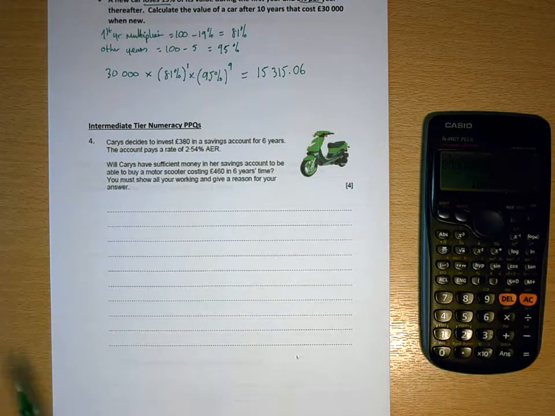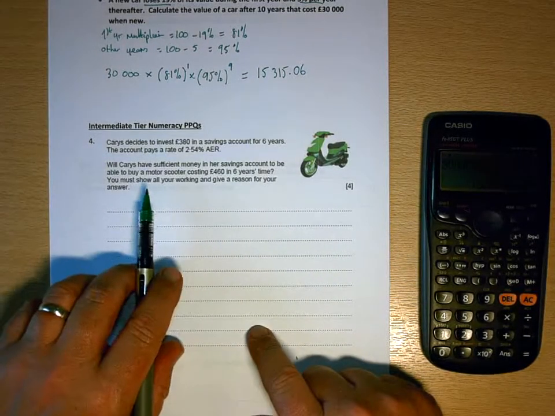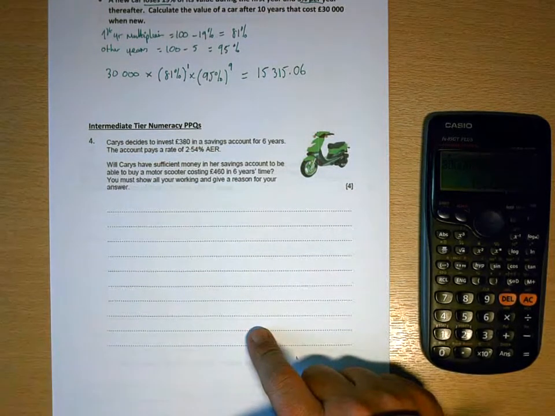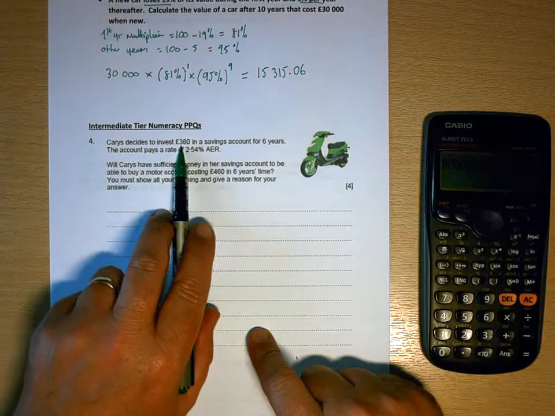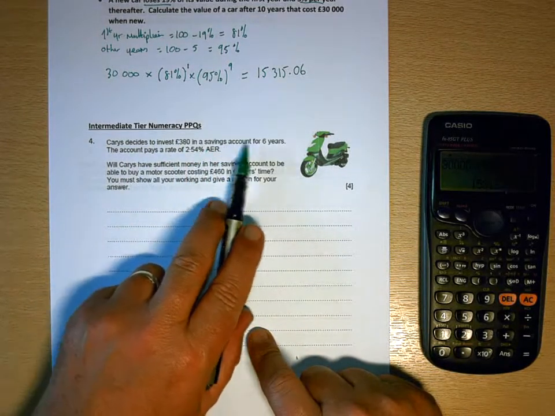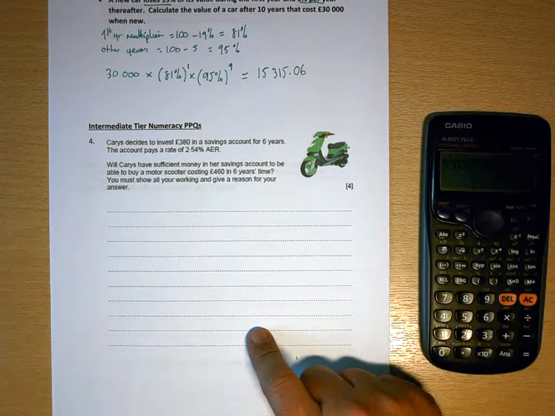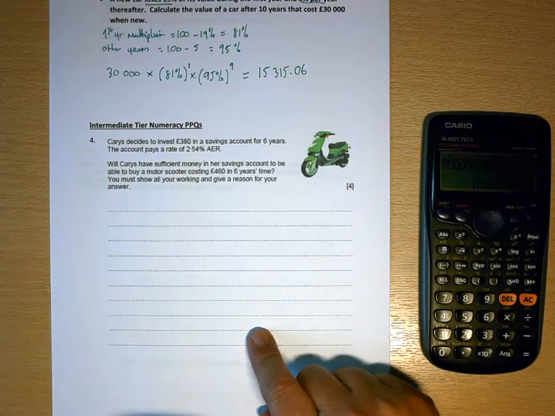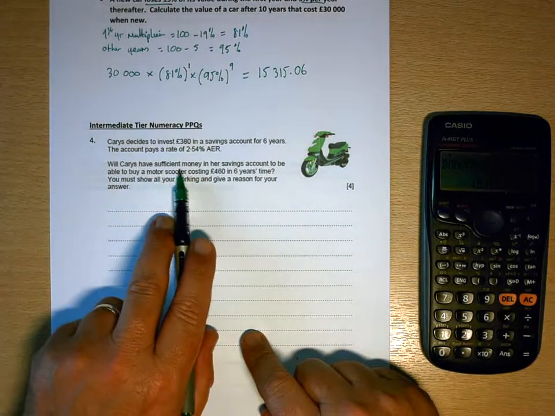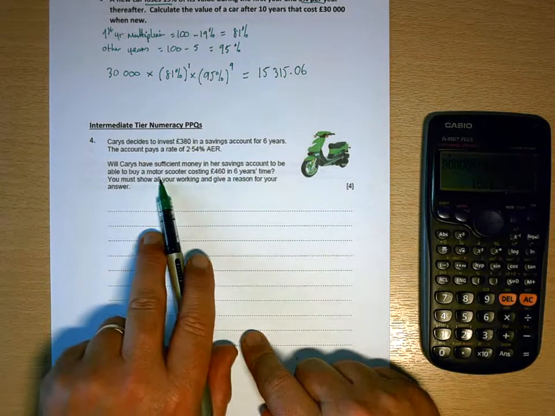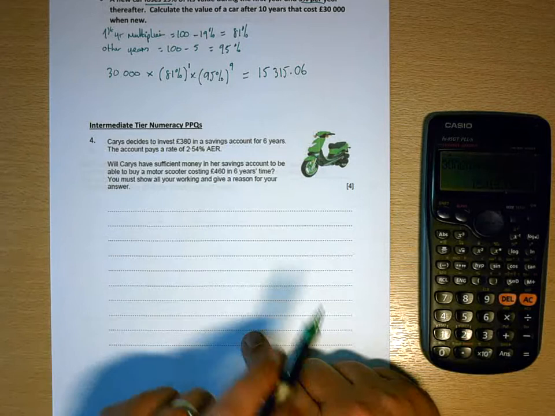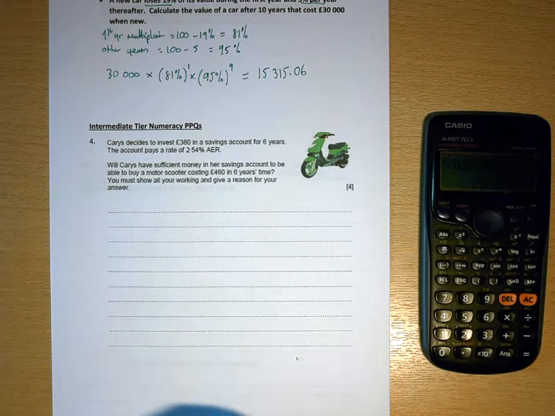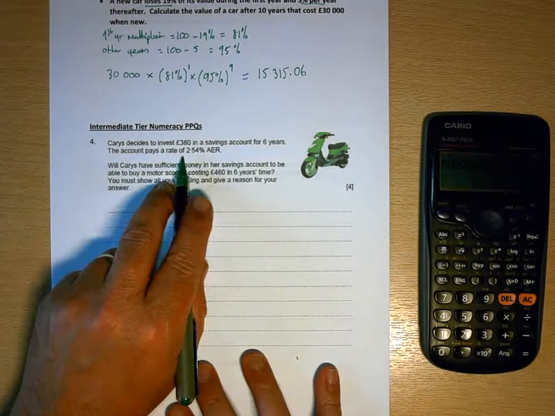So let's have a look at a few examples of actual GCSE questions, and let's see if we can get the clever one-liner maths going. Caris decides to invest £380 in a savings account for 6 years. The account pays a rate of 2.54% annual interest, AER. Will Caris have sufficient money in her savings account to be able to buy a motor scooter costing £460 in 6 years' time? You must show all your work here and give a reason for your answer.